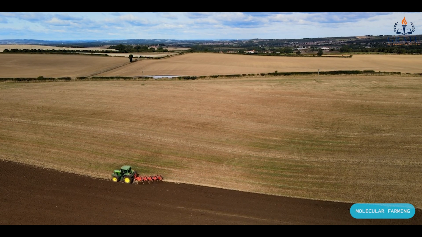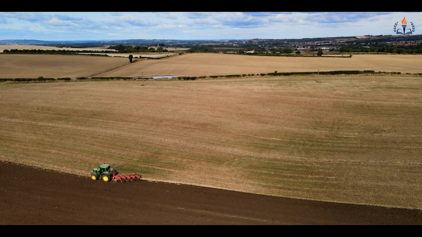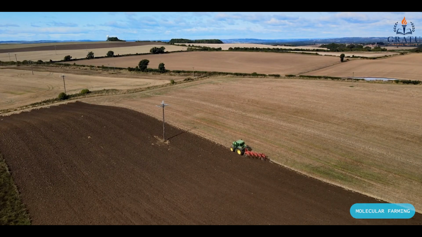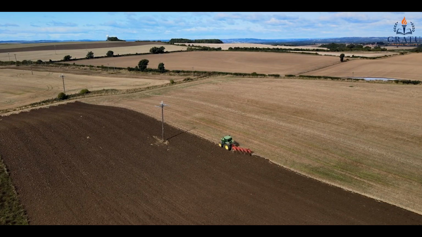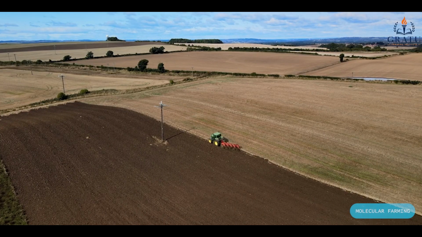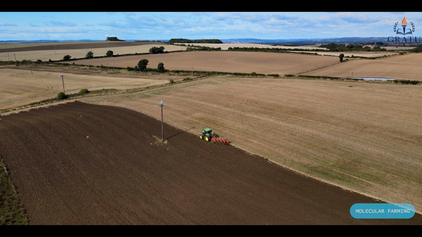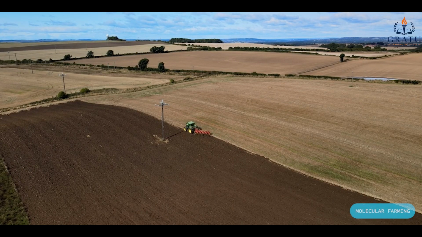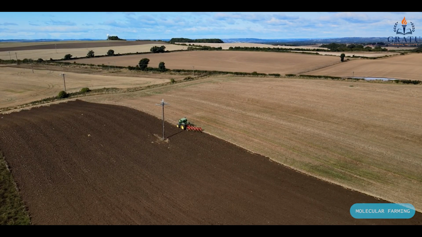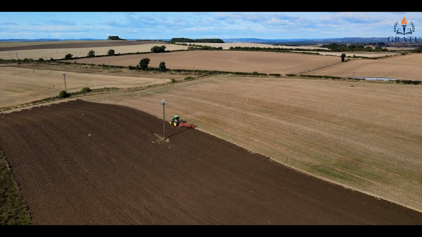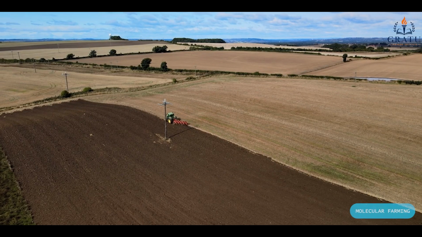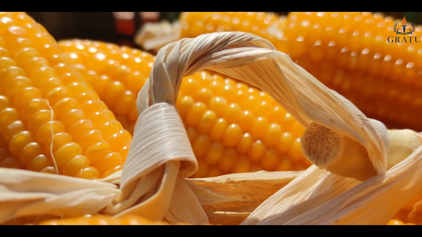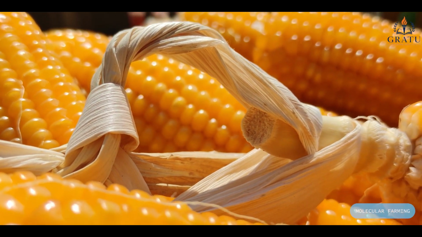Some methodologies are used under these principles. Now we are going to speak about two of them, and one of the methods is stable transformation. In this case, the gene is permanently integrated into the plant's genome and then passed to future generations. That is stable transformation, and the second method is transient expression.